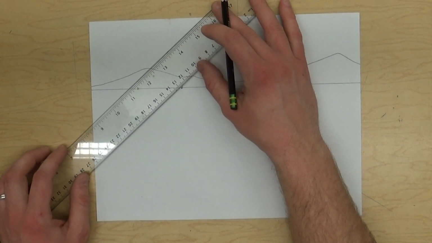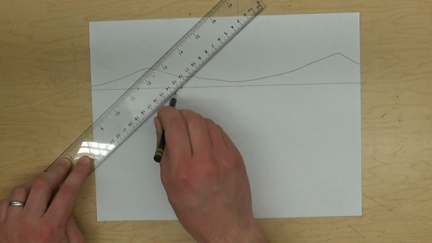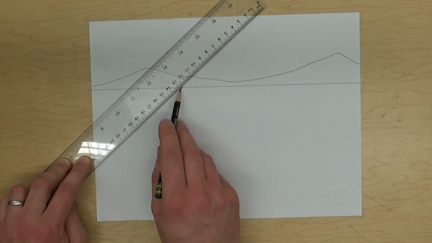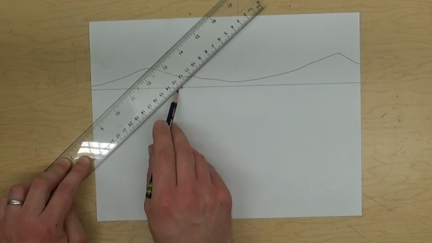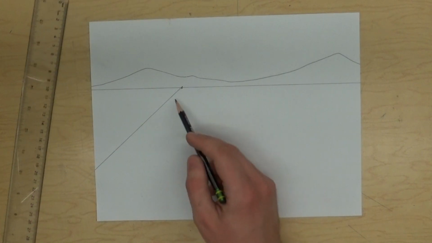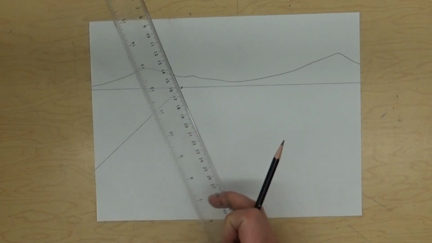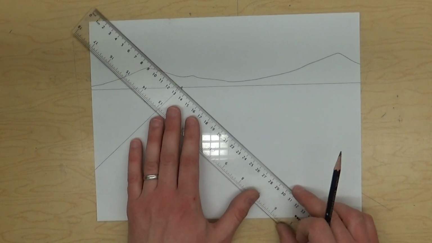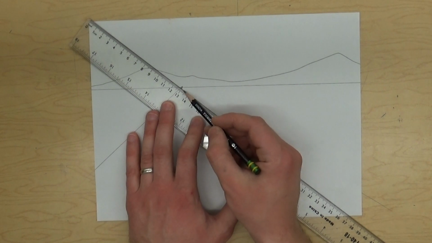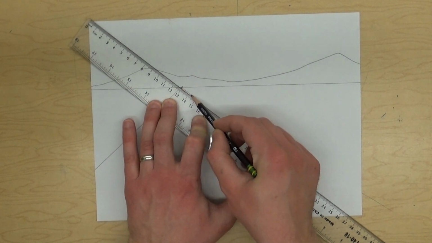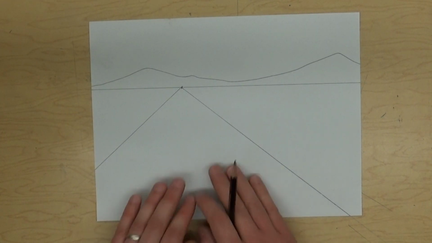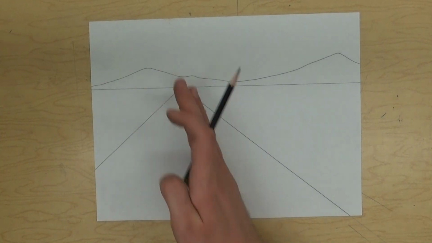I'm going to make mine out like this. So I connect, see the ruler is actually on the dot right there. The edge of the ruler is on the dot. So then I just draw a line from that vanishing point right off the edge of my paper. And I've got one side of my road. Turn the ruler. As long as the edge of the ruler is on the vanishing point, you're doing it right. Hold it with one hand, draw a line that goes right off the edge of the paper, and now it looks like I'm driving down the road, right?